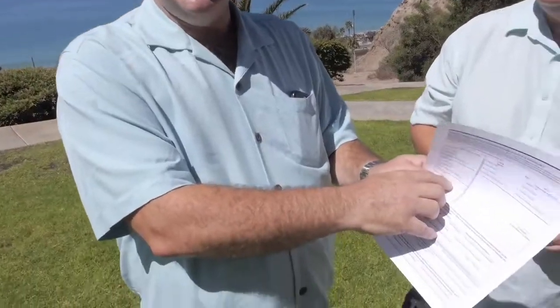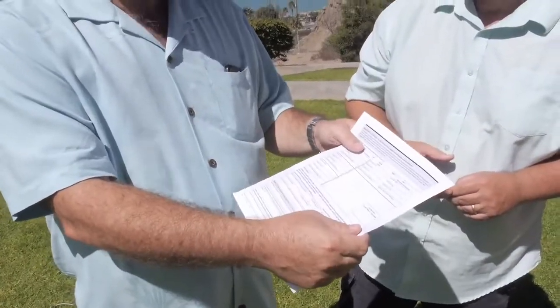Another big error, sometimes people fill in list A and list B and list C. You don't have to do that. It's got to be one document from list A or one document from list B and one document from list C. So make sure you get that correct.